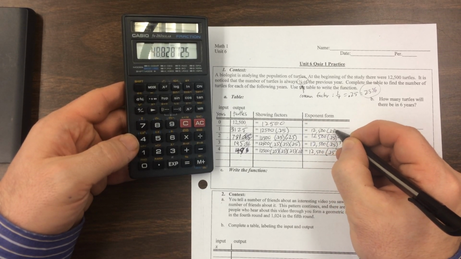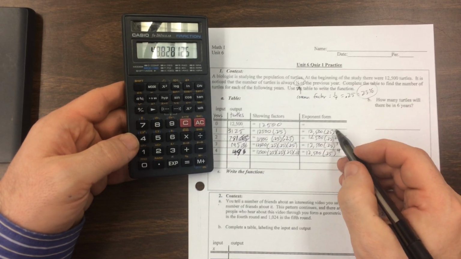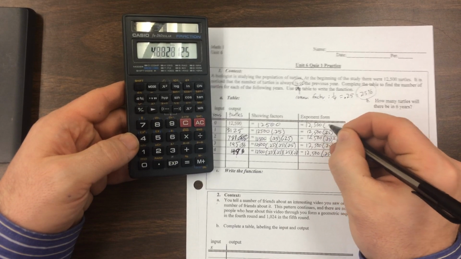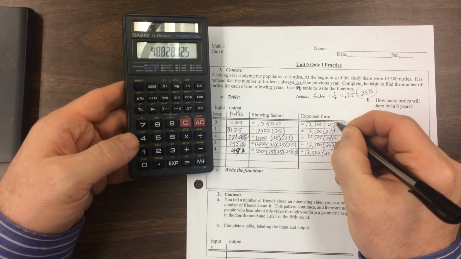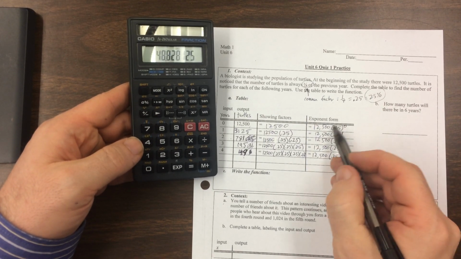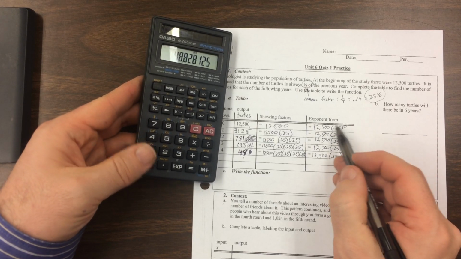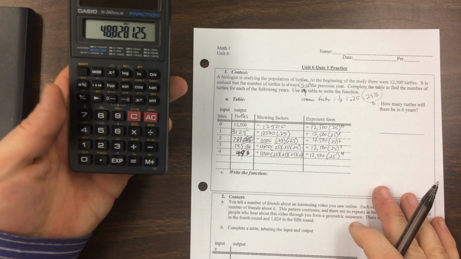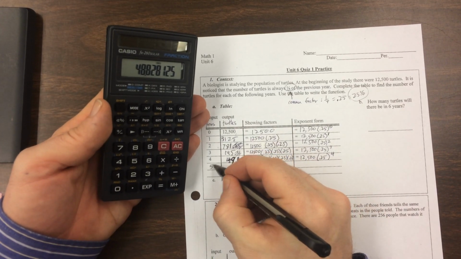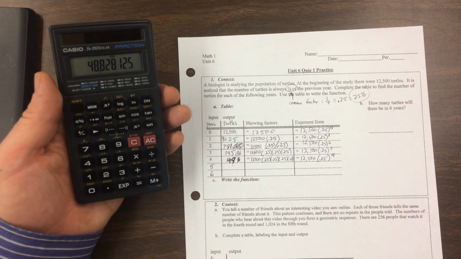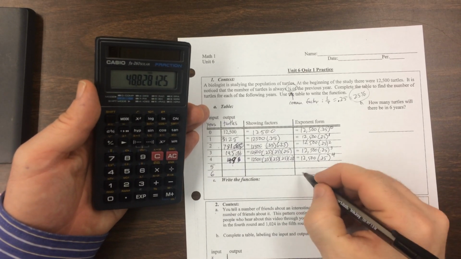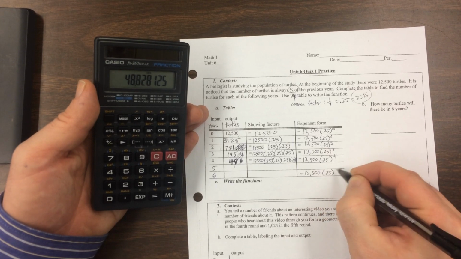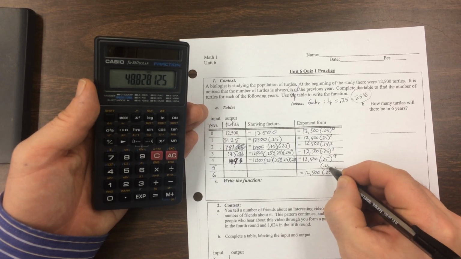and the pattern continues. So this is to the 1st because we only multiply it 1 time. We multiply it 0 times. Right? We're not multiplying it by 0.25, so we're saying there are 0 common factors applied here. So in 6 years, we're going to have 12,500 times 0.25 to the 6th.